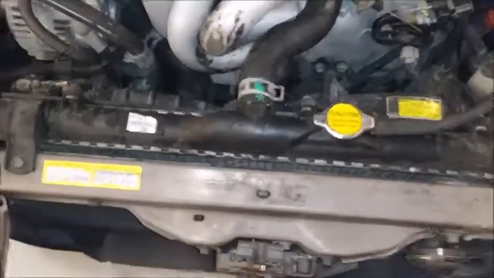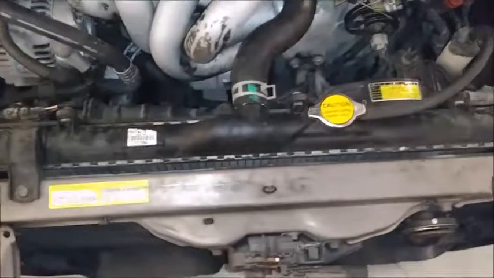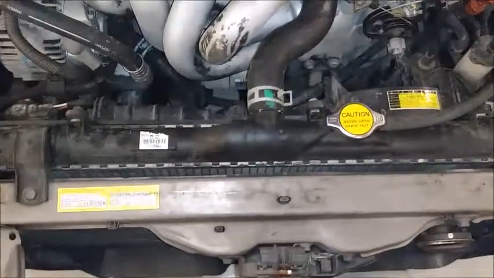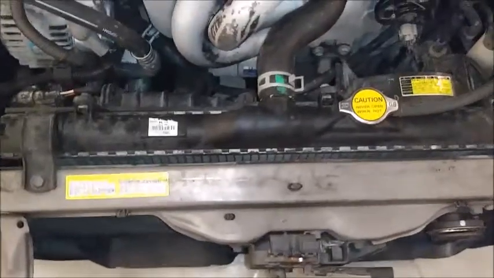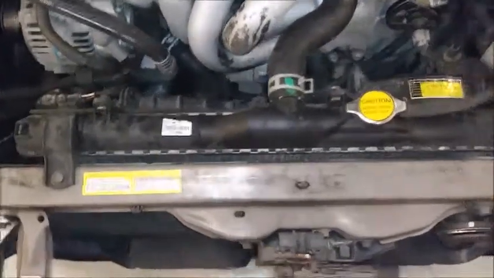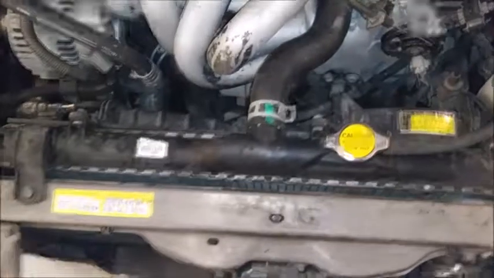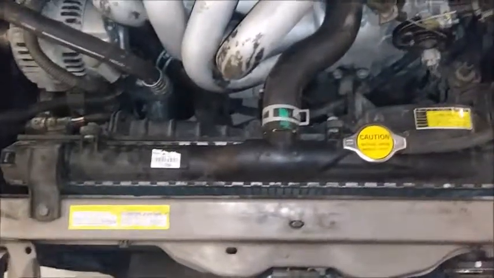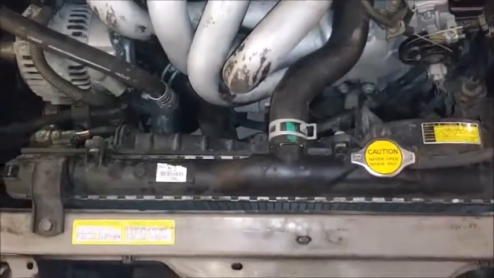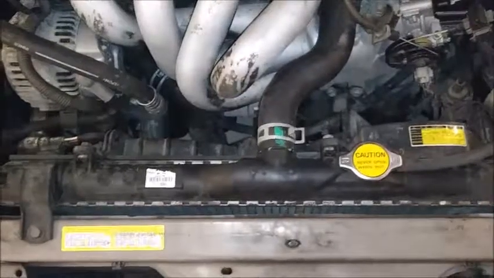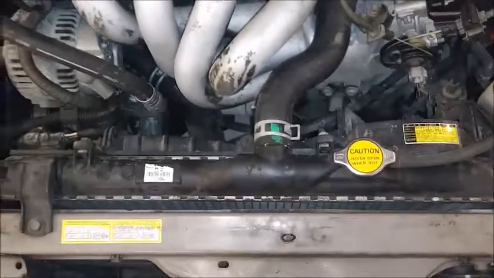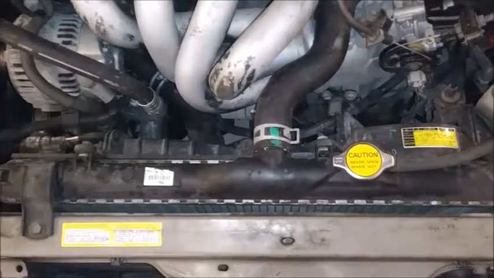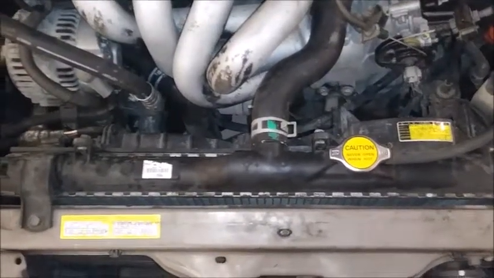Alright, so here is another important piece to the engine, which would be the radiator. The radiator helps keep the engine cool while it's running with antifreeze and the thermostat. That all runs through the engine and then back through the radiator to cool the radiator fluid down and then back through the engine and so on.